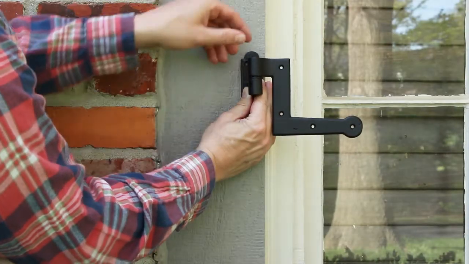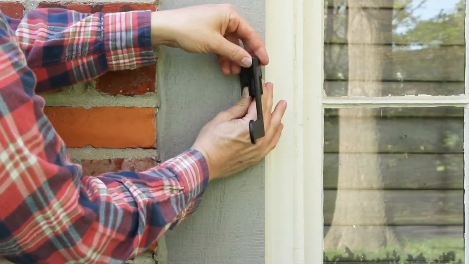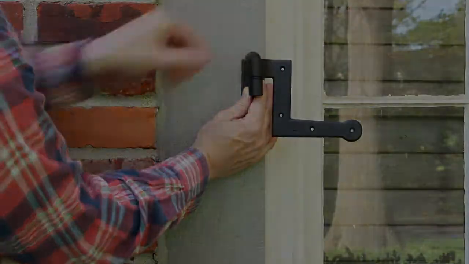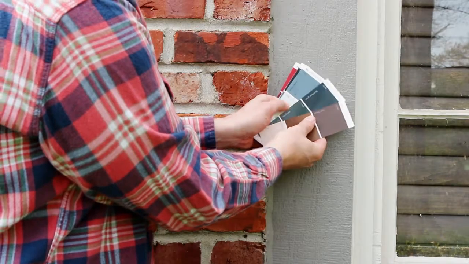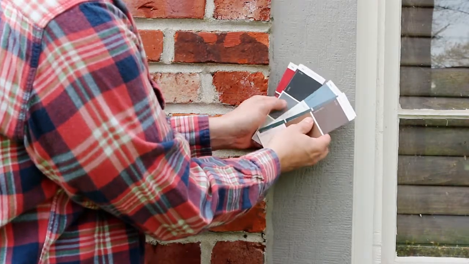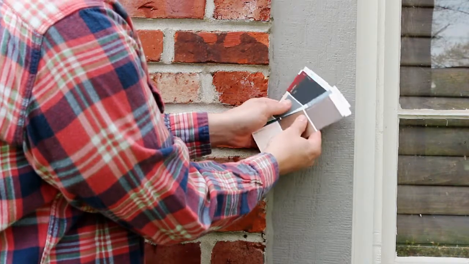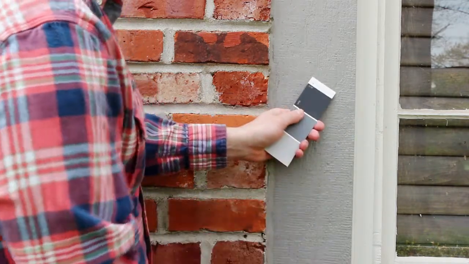Establish where hinges and shutter dogs will attach. Each needs a solid surface to support the weight of the shutters. This is a great time to also select the shutter finish color, matching to the trim paint or the front door.